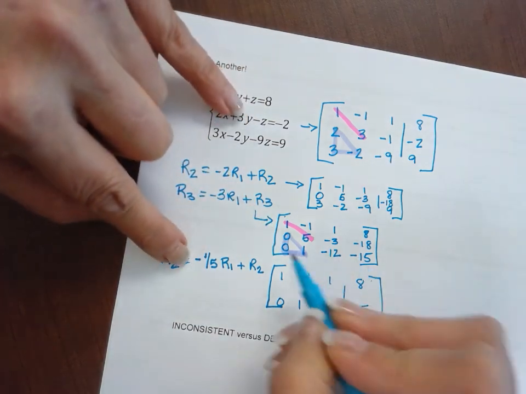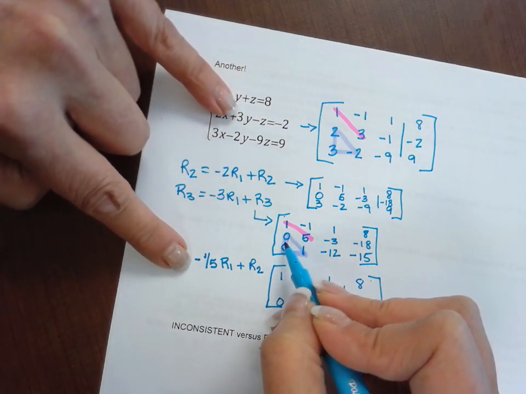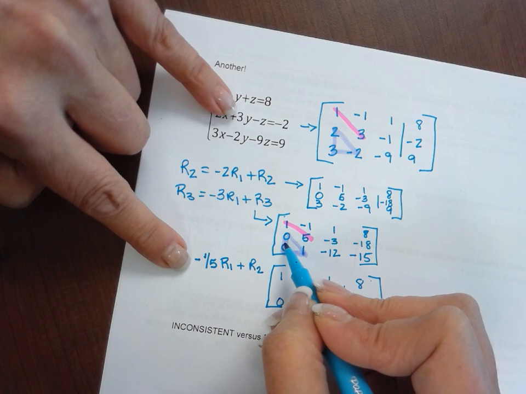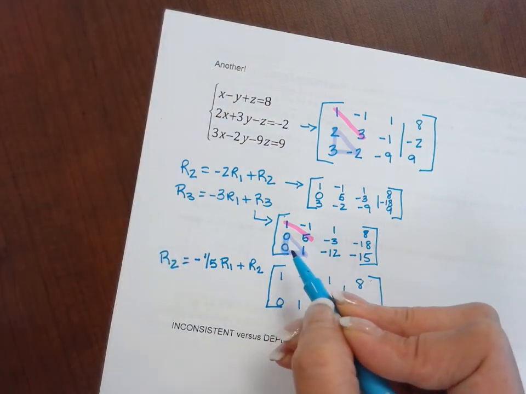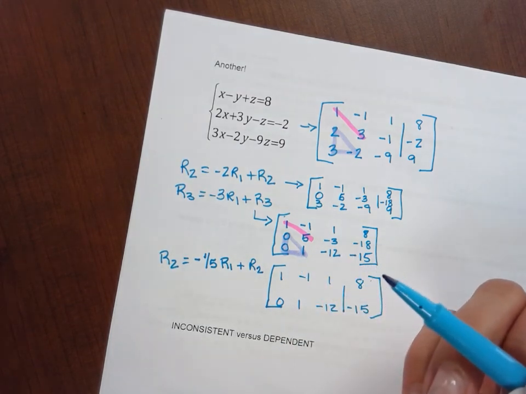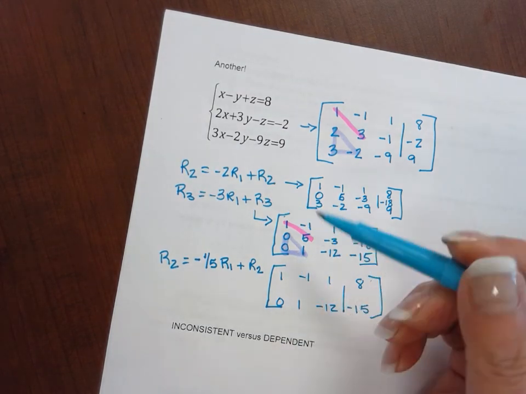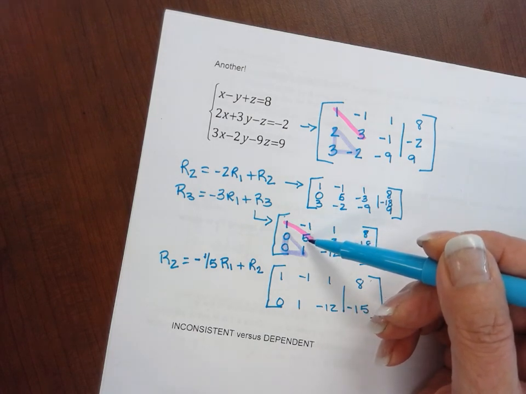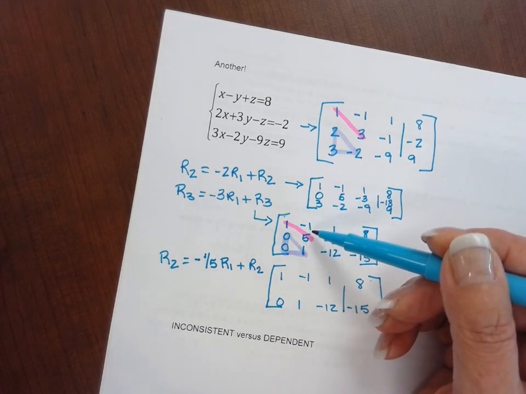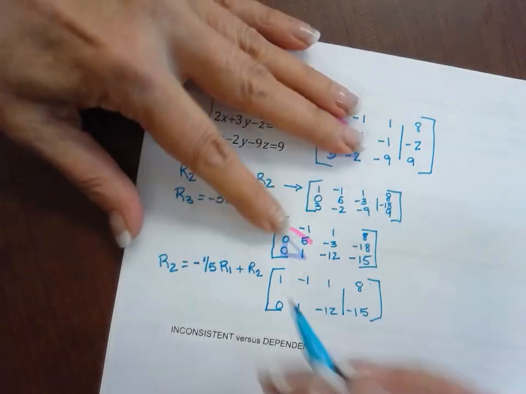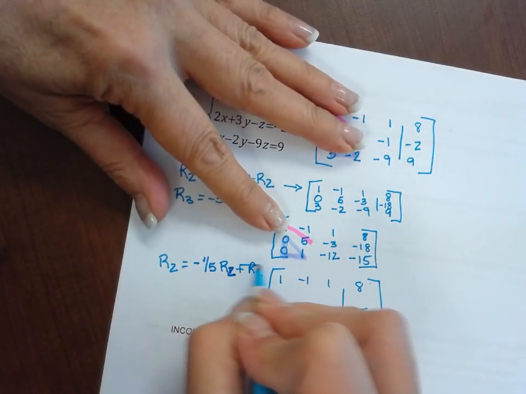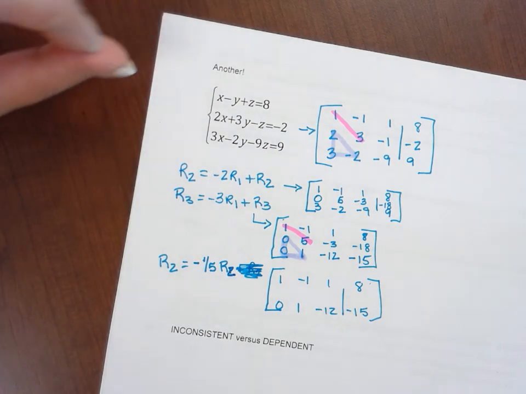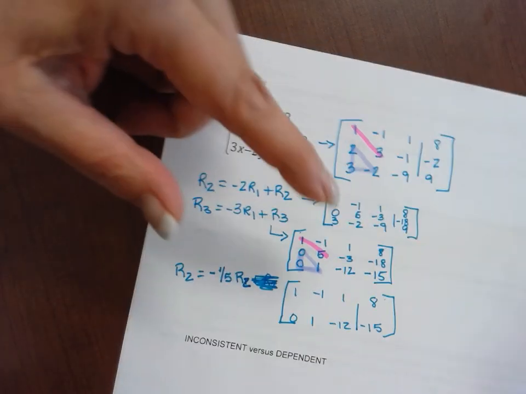All right, so -1/5. Oh, wait a minute, that's not right. -1/5 times 1 plus a row 2. No, I'm sorry. You just change it. Duh. Sorry, big old brain fade there. I multiply the opposite. What was I thinking?